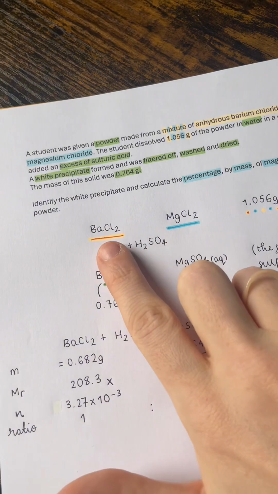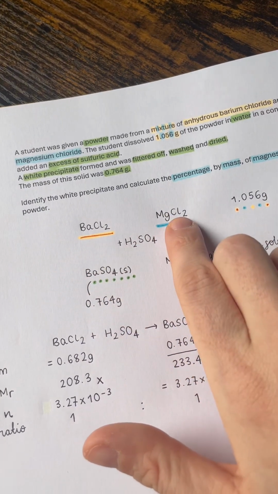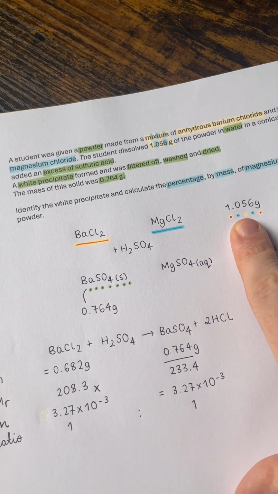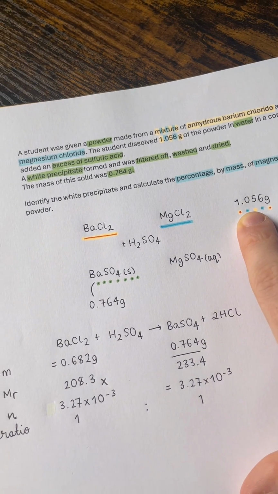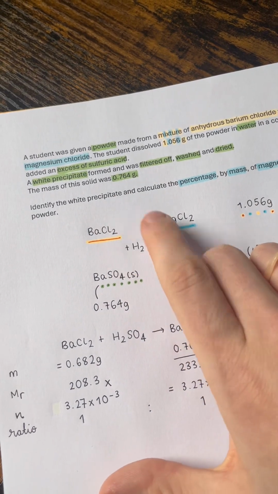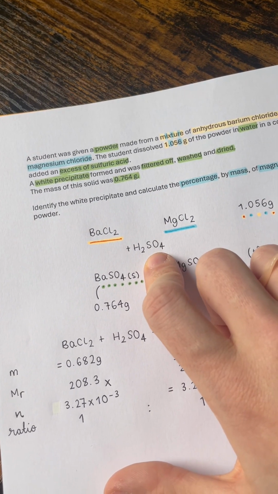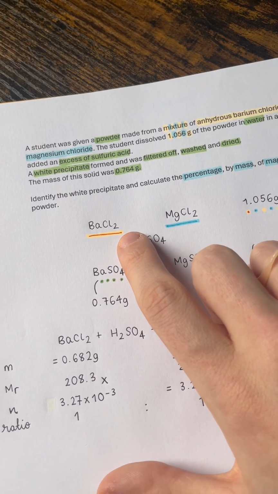So the first thing I did was I wrote down the two formulae for the anhydrous barium chloride and the anhydrous magnesium chloride. Then I wrote the mass of the mixture for the powder here, and then I wrote underneath that to these two substances we're going to add sulfuric acid. And then I thought about what the products of those reactions would be, and this is where our group 2 knowledge comes in.